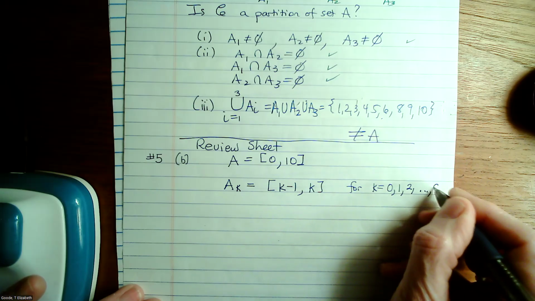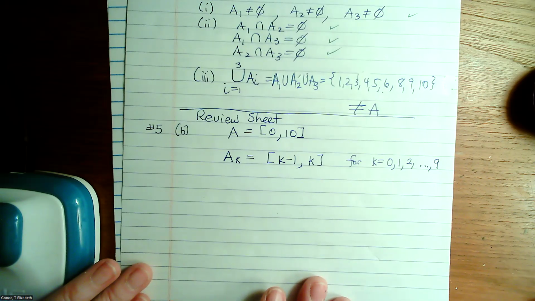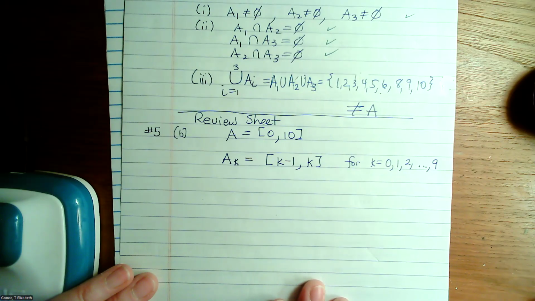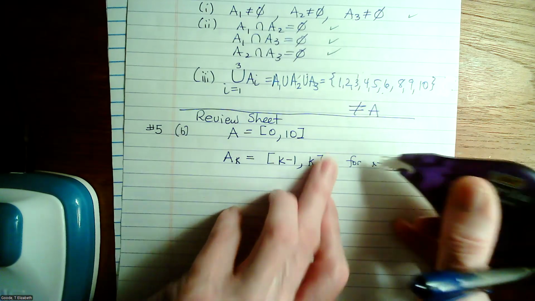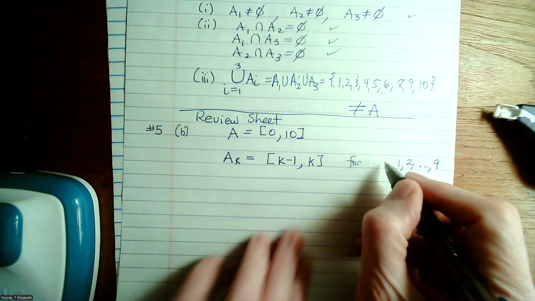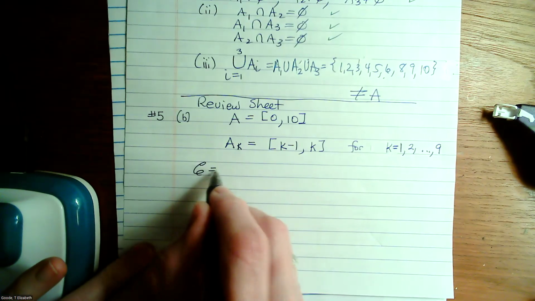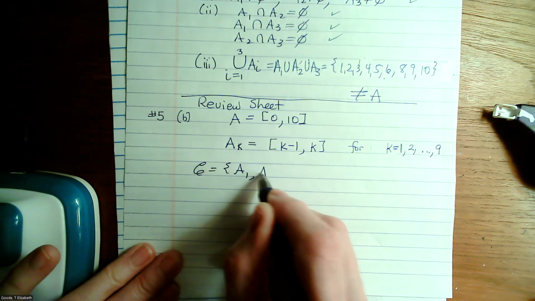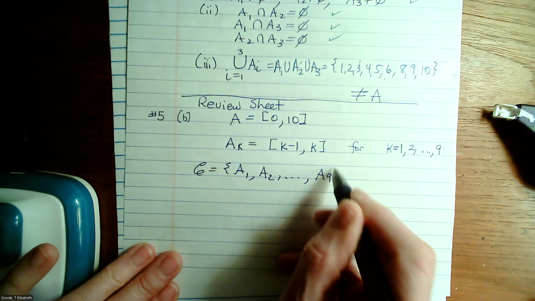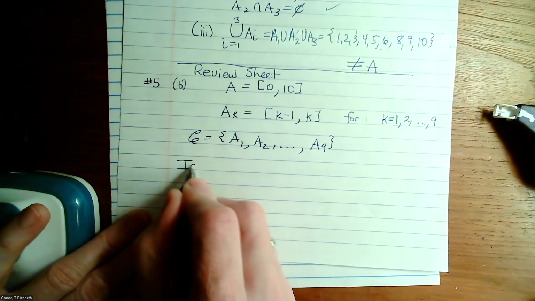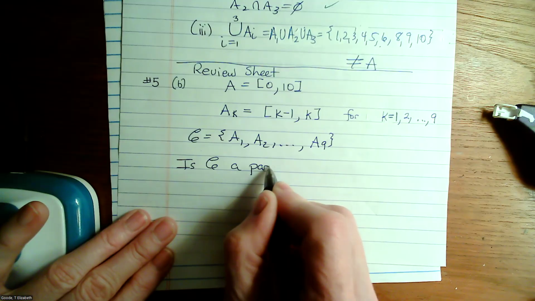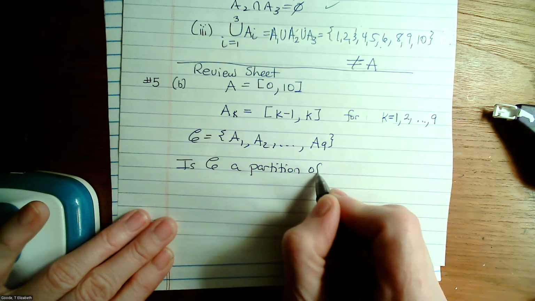up to 9, I think, right? Up to 9. Is it 9? 10. It needs to go to 10, doesn't it? Well, I made it go from 1 to 9. That's fine. We can work with that. It can make us be careful. And the collection was the set A1, A2, up to A9. And the question was, is this collection a partition of A?